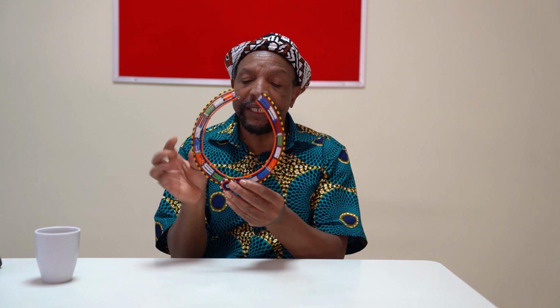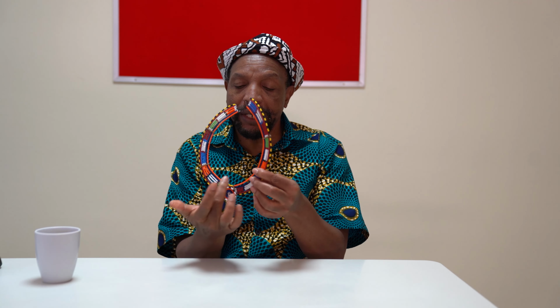If my object is this Maasai necklace, then it cannot be replaced by any random necklace. No, because you can see it is unique, the way it is made, it has a certain relevance.